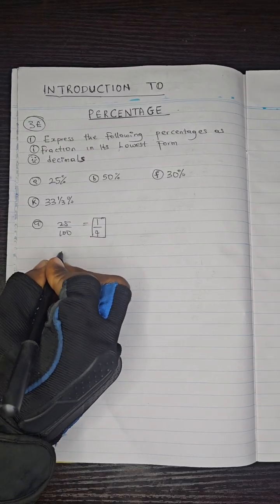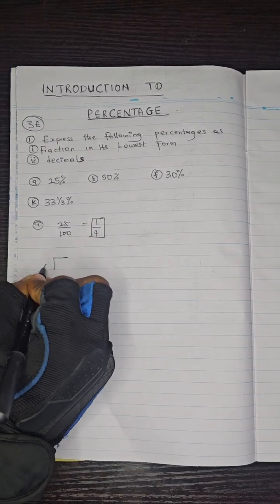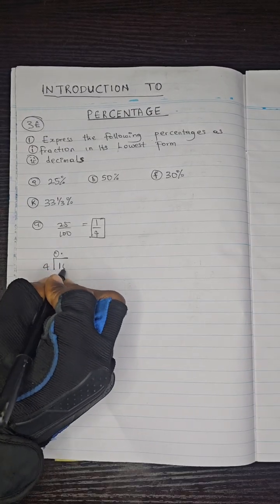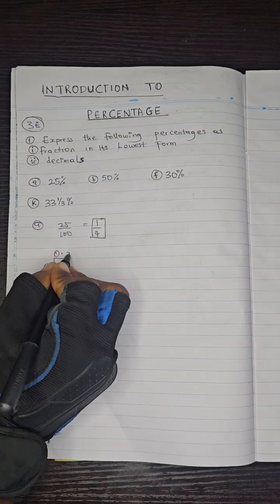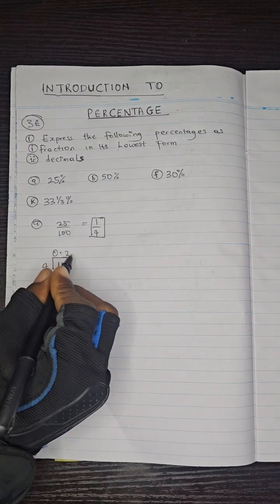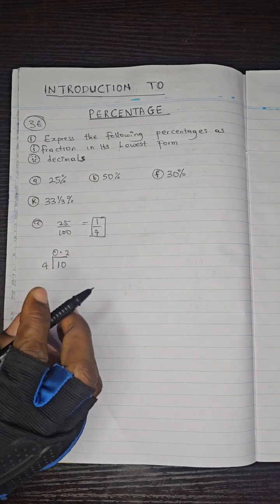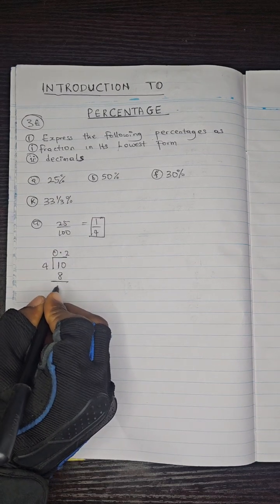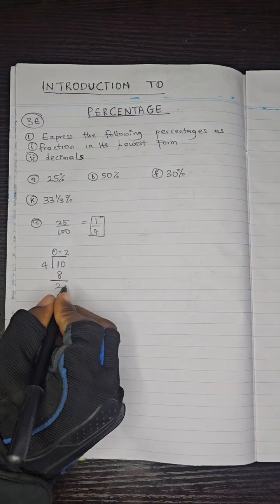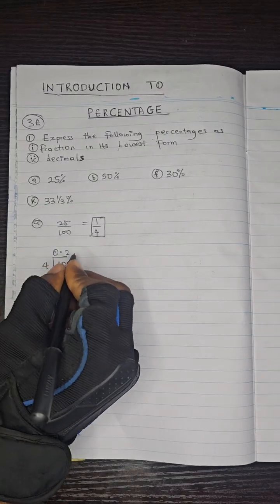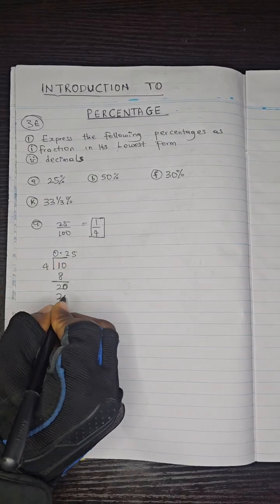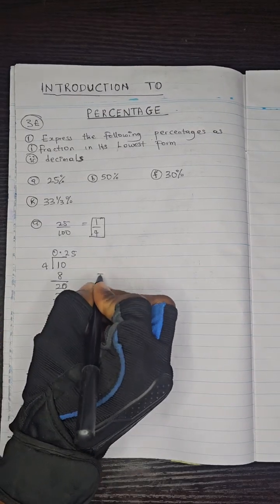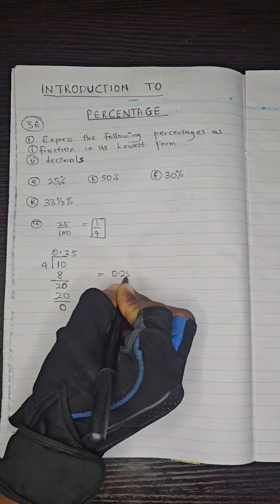The II part of it is as decimal. We use the long division method. Can 1 divide? No. We add 0 point and add 0 here. Can 10 divide? Yes, 2. We know this long division method, you're only considering the whole number and forget about the remainder. 2 times 4, 8. 10 minus 8 is 2. Can 2 divide? No, add 0. 20 divided by 4, 5. 5 times 4, 20. 20 minus 20 is 0. So once you get 0, you've gotten your answer. So for the second one it is 0.25.